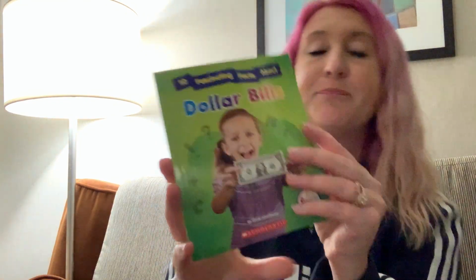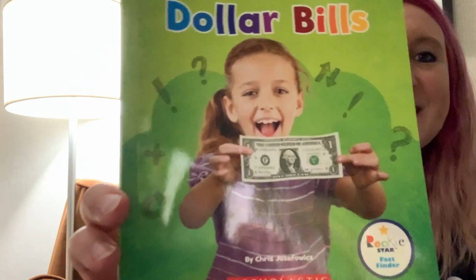So this is the type of money that we use in the United States. It's called dollars. Dollar bills. And this is 10 fascinating facts about dollar bills. So right off the bat, I'm thinking, I wonder how many of these facts I really don't know yet. I wonder if I won't know all of them, or I wonder if I already will know some of them. I wonder how many of these facts you might know.